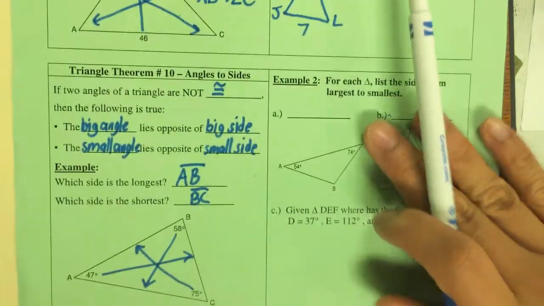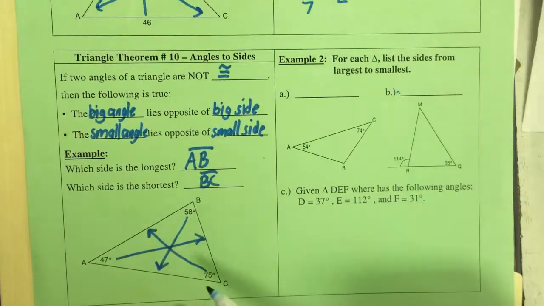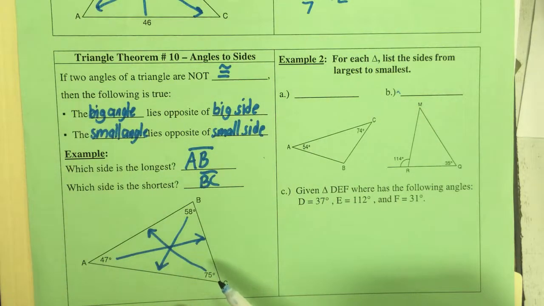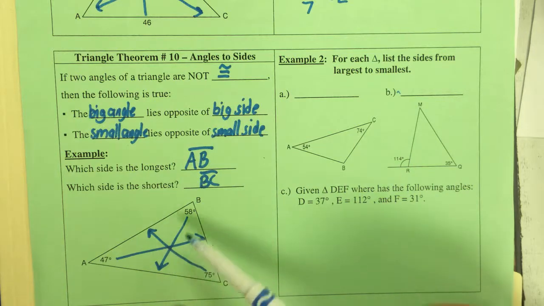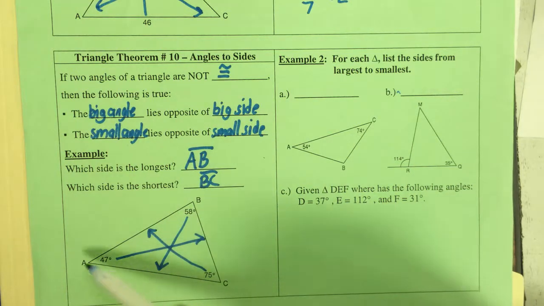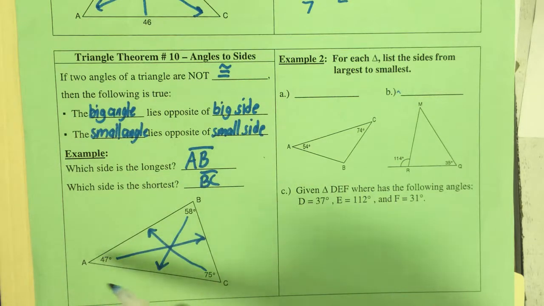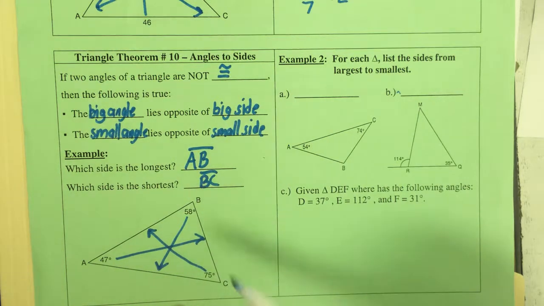So in my example over here, my biggest angle is 75 degrees, angle C. So opposite C is AB. AB has to be the biggest side. My middle angle is 58. So opposite angle B is side AC. My middle side has to be side AC. My smallest angle is angle A, 47 degrees. So my smallest side has to be side BC.